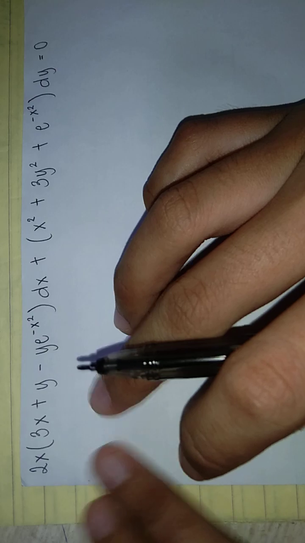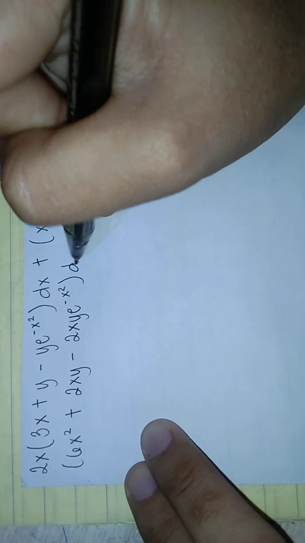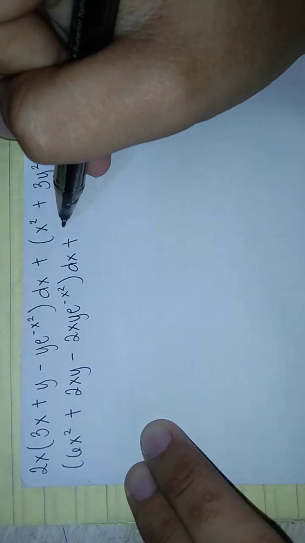First, let's distribute this 2x inside this parenthesis. So we have (6x squared plus 2xy minus 2xy e raised to negative x squared) dx. Then copy.